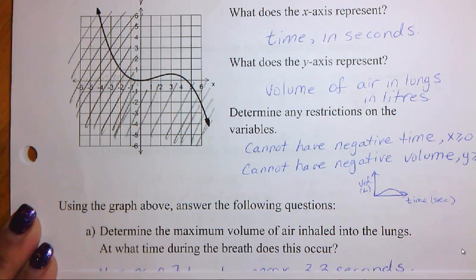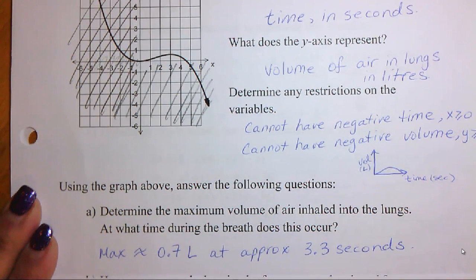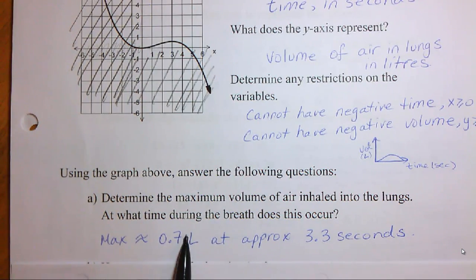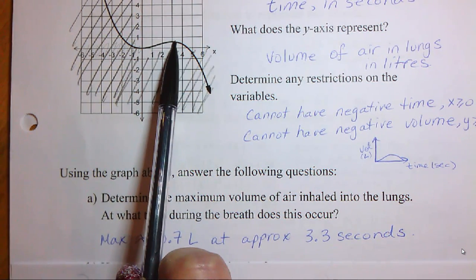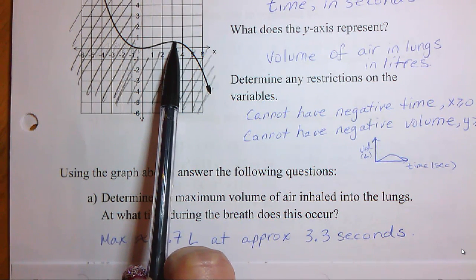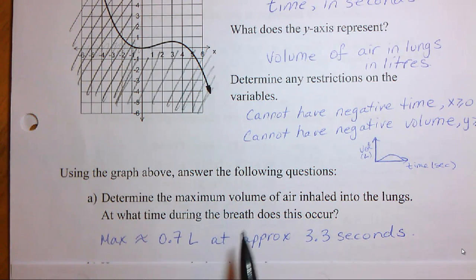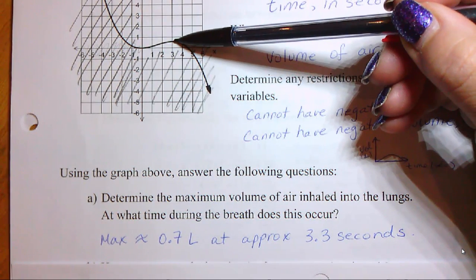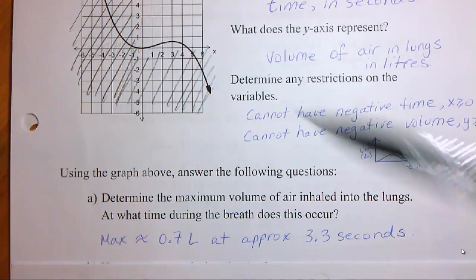And we want to read the y value. So the max is going to be the y value, which is around 3.3 liters. And the time at which that maximum occurs is 3.3 seconds. So we're just going to look right here at the max and estimate what that number is going to be.